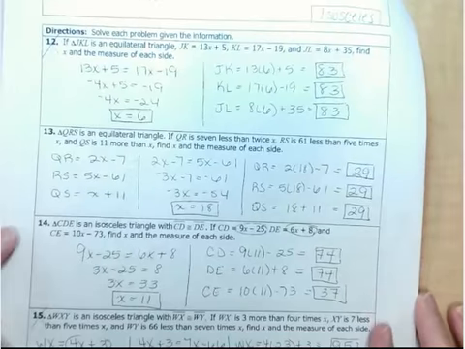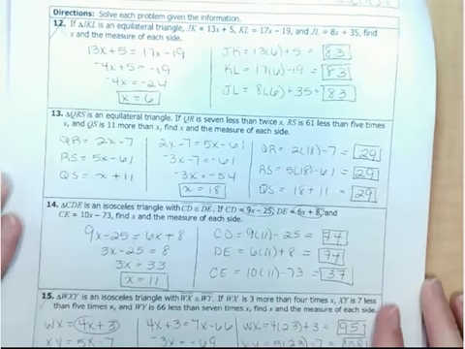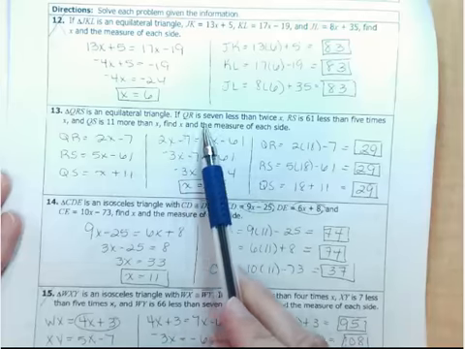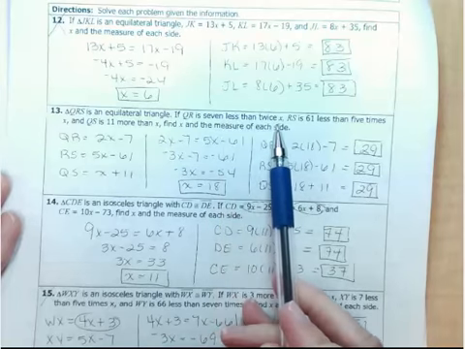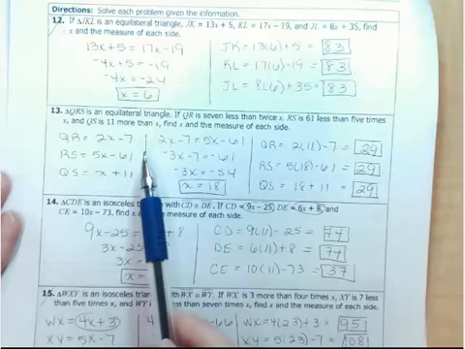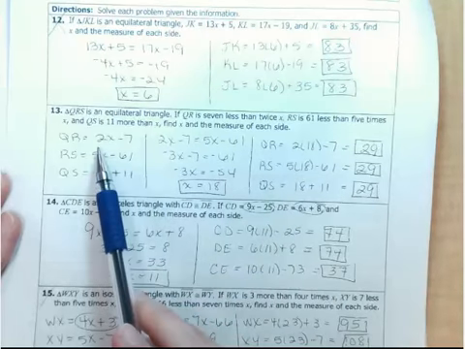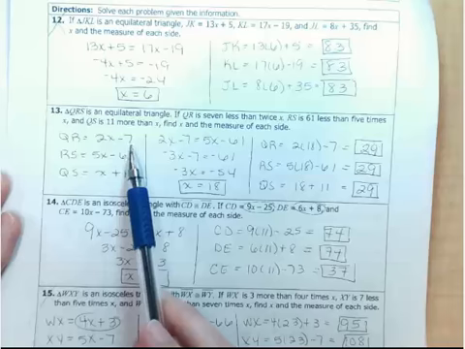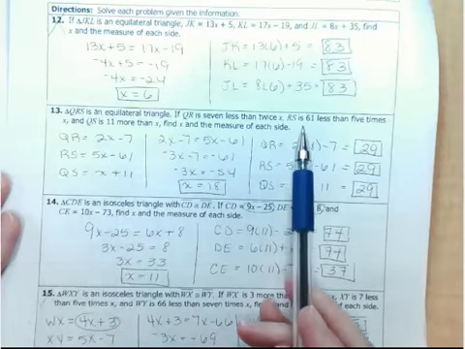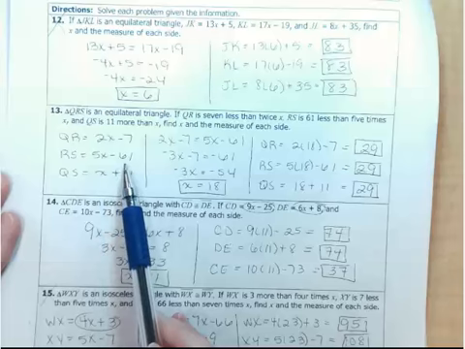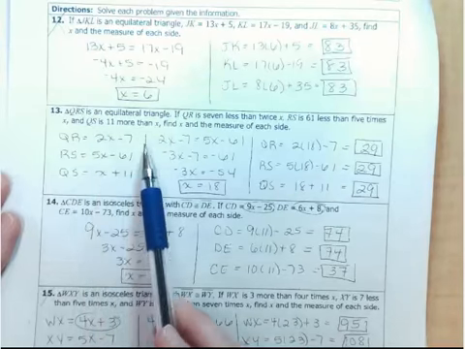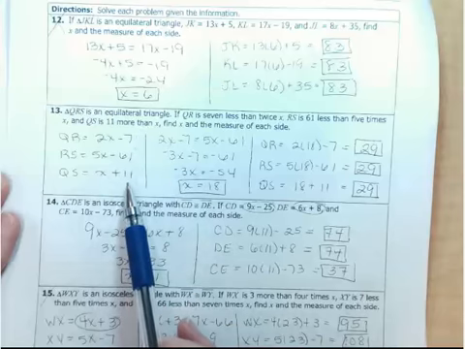So for number 13, they're telling you, and we want to kind of go back to our algebra skills here, that if QR is 7 less than twice x, well, remember, we're always kind of finding our starting point when we set up equations like this. So we are going to have QR is 7 less than twice x, so 2x minus 7. And then RS is going to be 61 less than 5 times x, and QS is 11 more than x, so that's x plus 7.